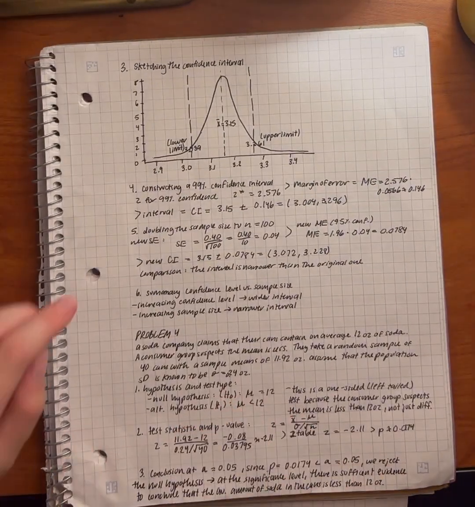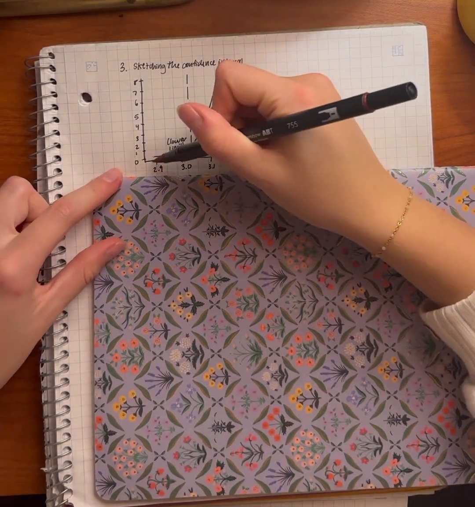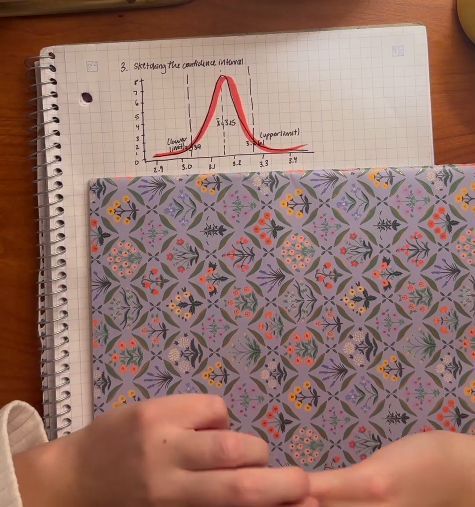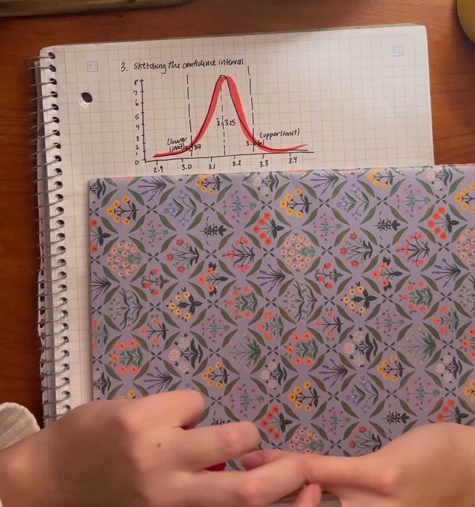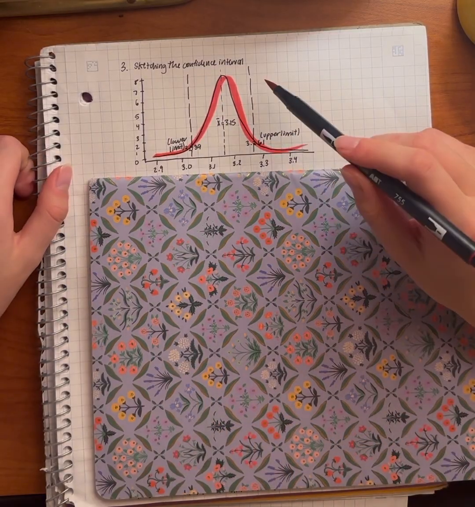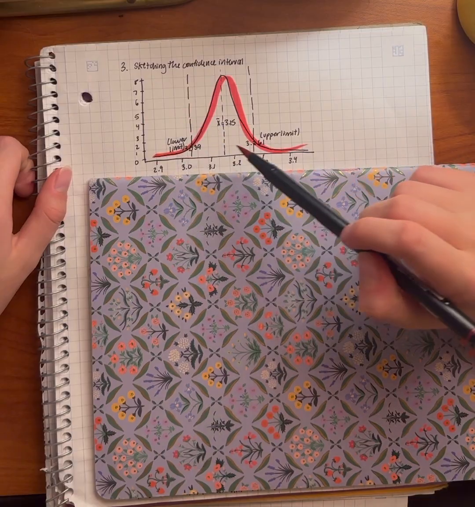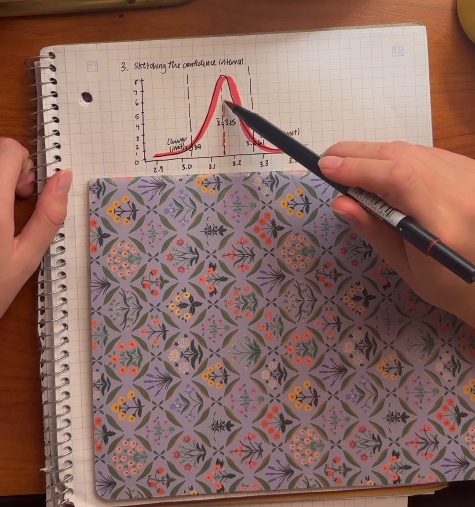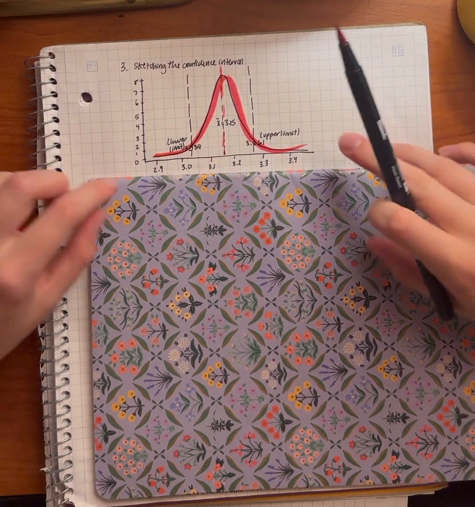And then once again, just like our other problem, this is sketching the confidence interval, so it's not the normal distribution this time. But you can see where I've labeled the upper limit and the lower limit for those intervals that we just found. And then this is going to be the mean right through here.